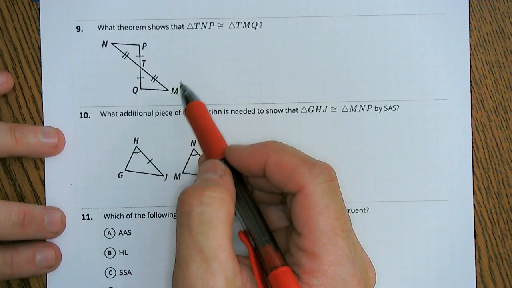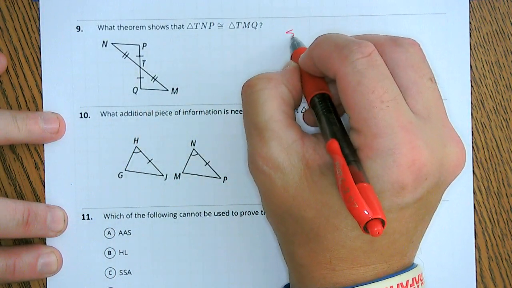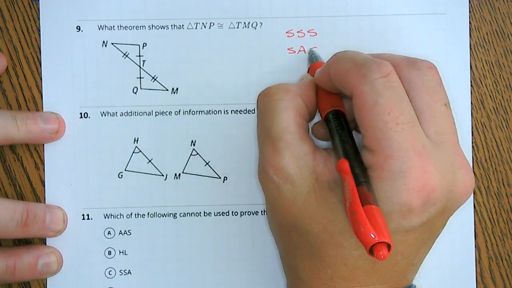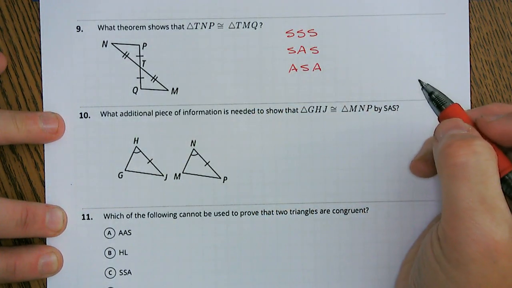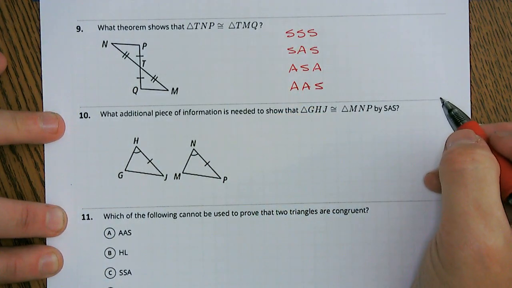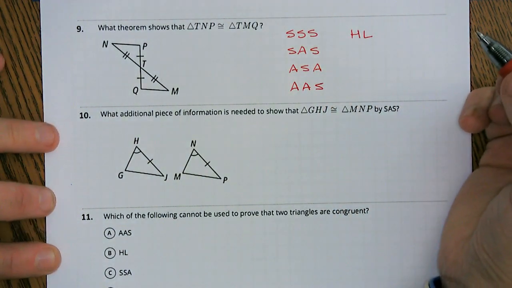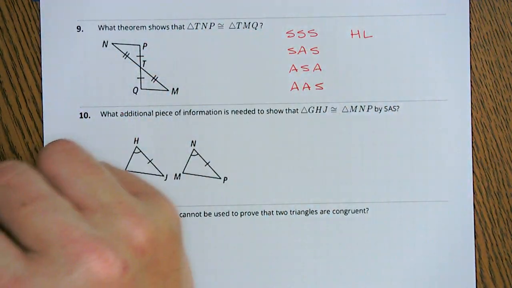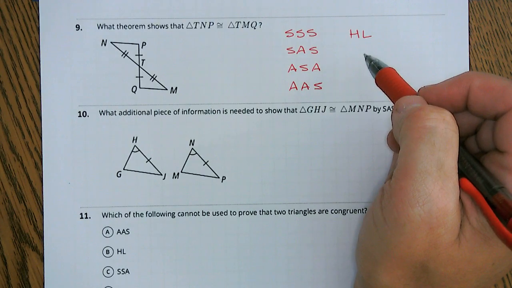Now, there's a few different ways that we can talk about congruency. We have side, side, side congruence. We have side, angle, side congruence. Angle, side, angle congruence. Angle, angle, side congruence. And we even have hypotenuse leg congruence. Now, hypotenuse leg only works if we have a 90-degree angle. We don't know if we have any 90-degree angles, so we can discount thinking about hypotenuse leg.